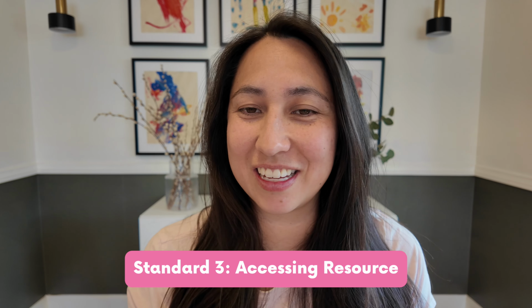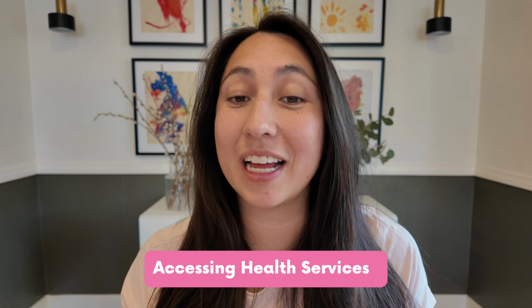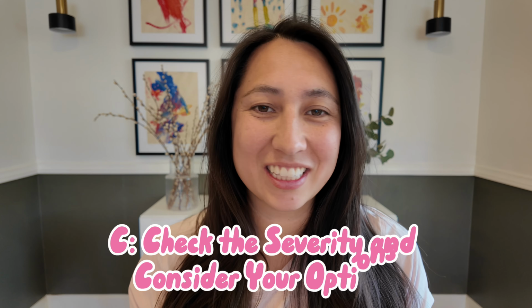This is the second skill cue for standard number 3, accessing resources. And this one is all about accessing services and getting help when you need it. So our action word is ACT. A, acknowledge. C, check the severity and consider your options. And T, take action. So let's look at the steps for this skill cue so that you can confidently access services and seek help in your life when you need it.